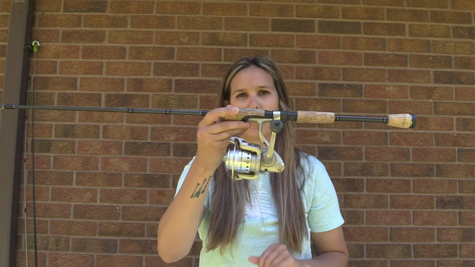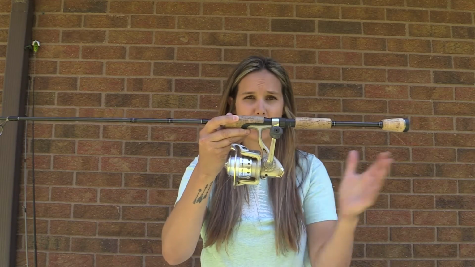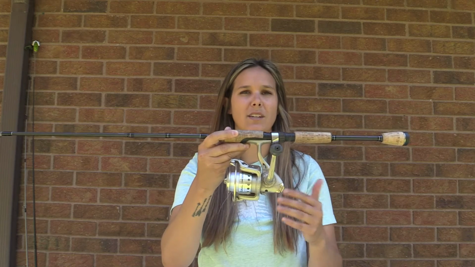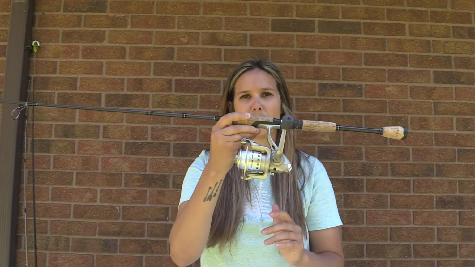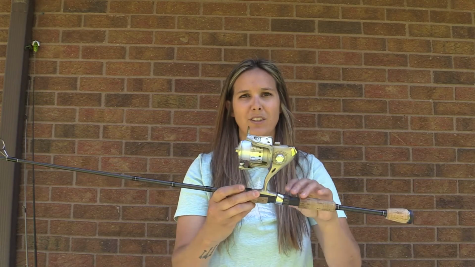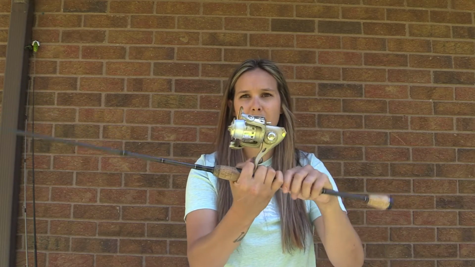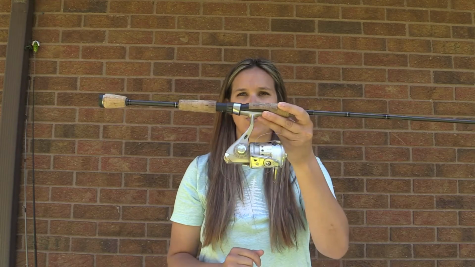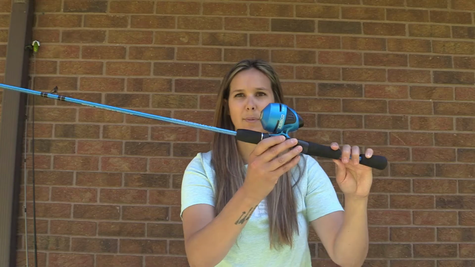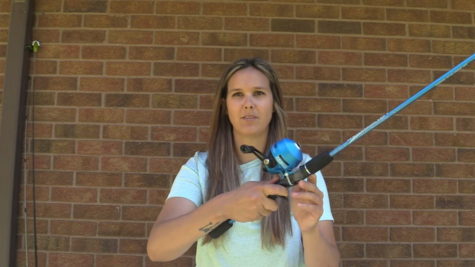Next is the spinning reel. So like I said, these are very common as well. It's easy to use on that scale of ease of use. I'd say this is right there in the middle ground, but this is a very universal type reel. You'll actually see a lot of people hold the rod up like this. This reel is actually below the rod when you're fishing, whereas your push button is going to be above the rod, so you would hold it like this.